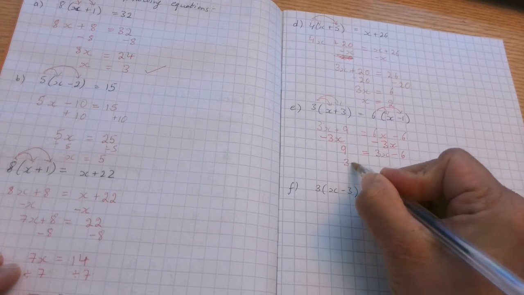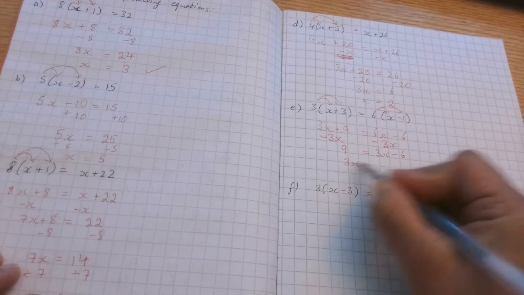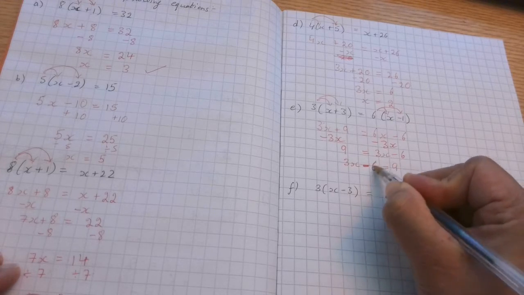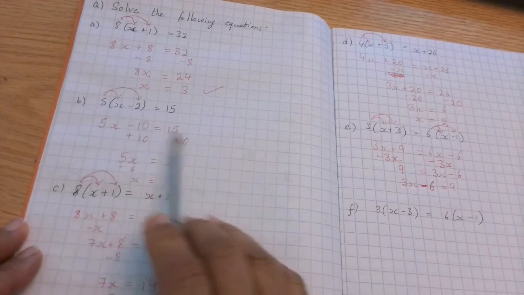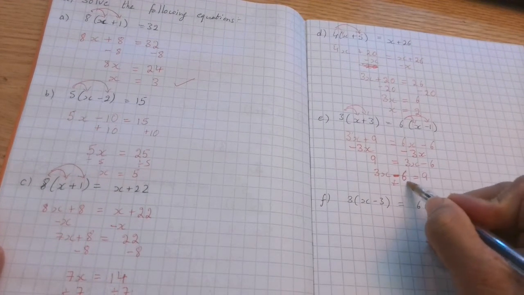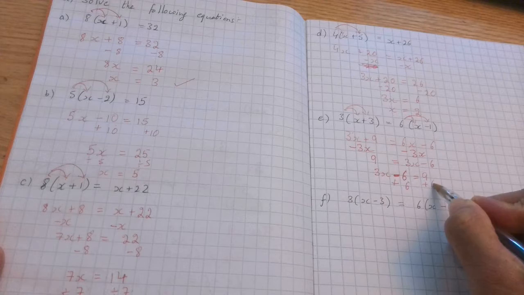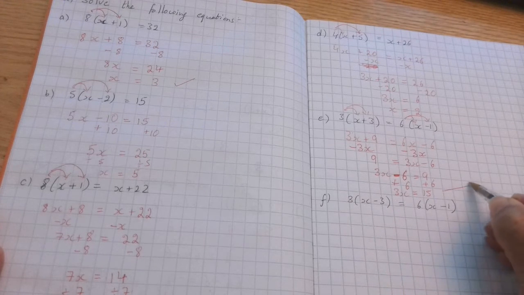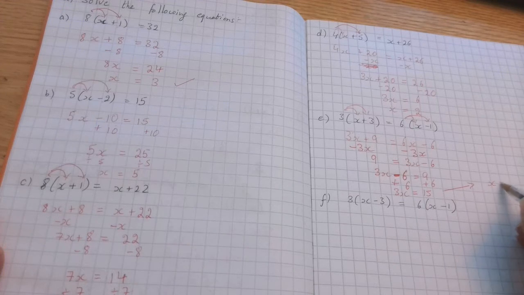Rewrite it again so that you bring this on this side and you write this on this side. Now this equation is very similar to what we were dealing with before. Okay? So we add 6 on both sides. So you get 3x equals to 15, which tells me that x must be equal to 5.